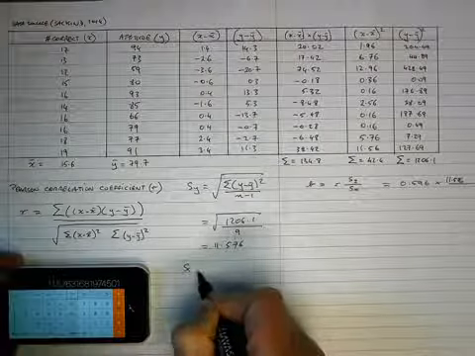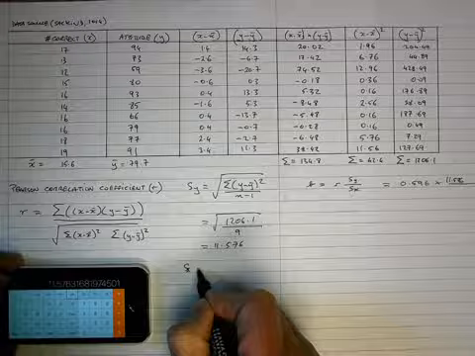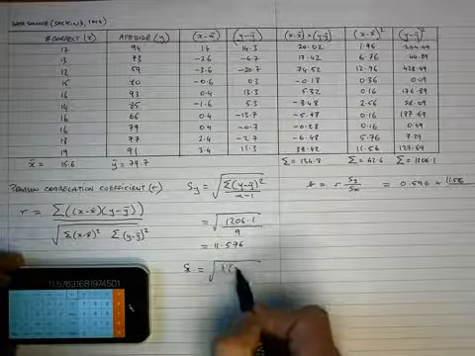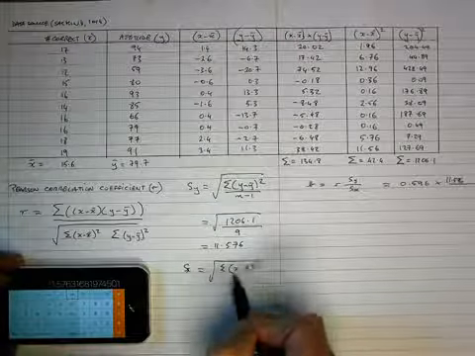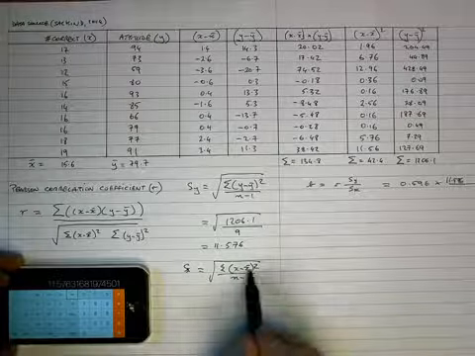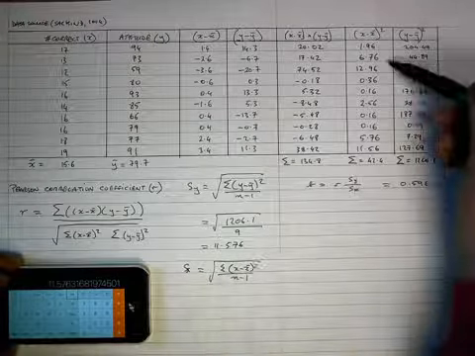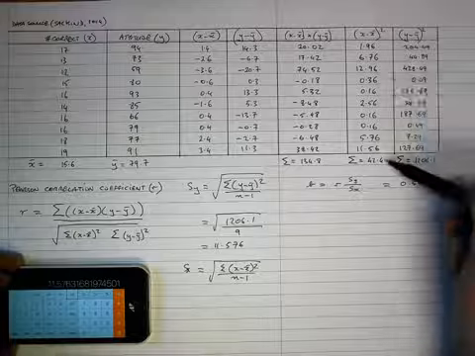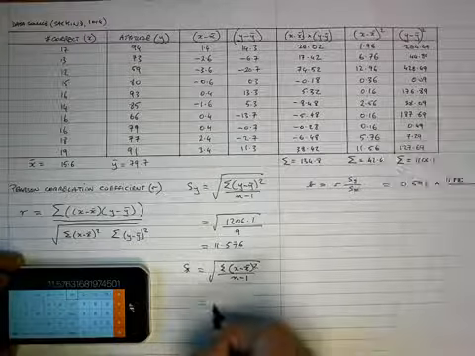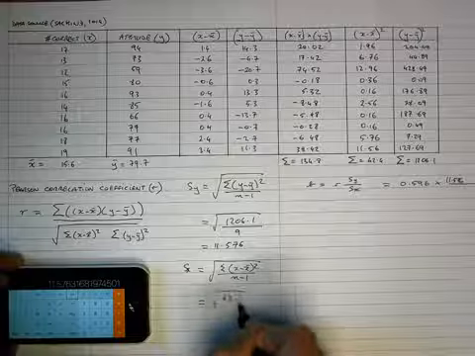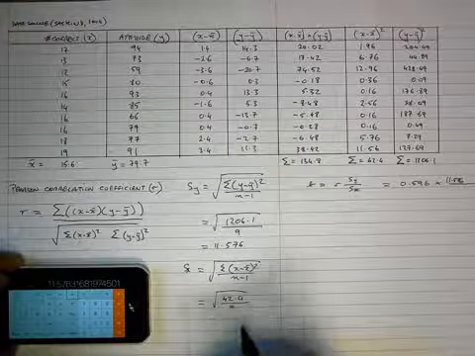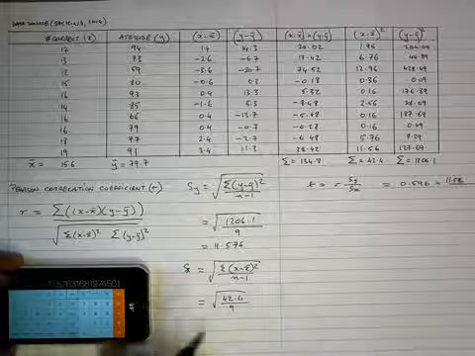So let's do the same thing here as we've done before. Standard deviation of x is equal to the square root of the sum of x minus x bar squared divided by n minus 1. We've already calculated the sum of x minus x bar squared. This is the column for it over here, and there's my value there. The sum of x minus x bar squared is 42.4. So that's going to be equal to the square root of 42.4, once again divided by n minus 1, which is 10 minus 1, gives us a value of 9. And so let's work that out here.